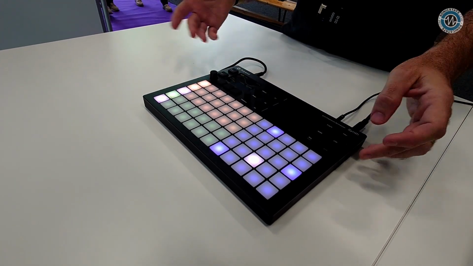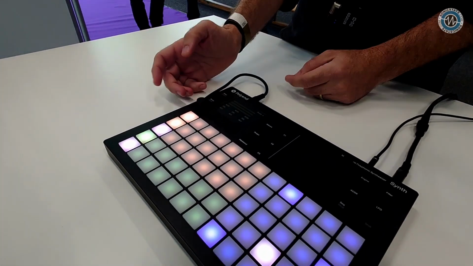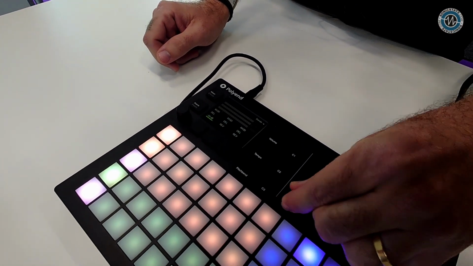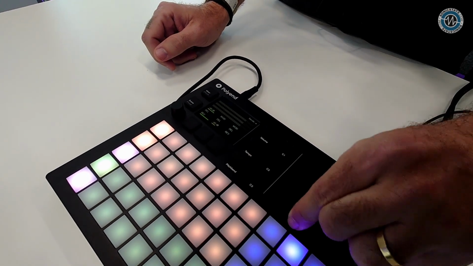It's got all the options of the other engines, like reverb, delay, modulation, that you can send to each one.